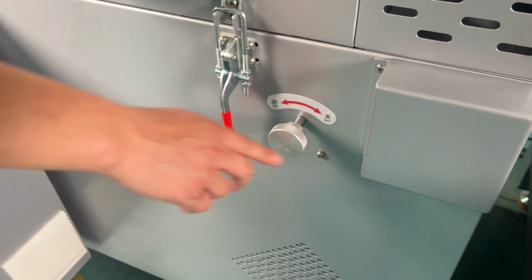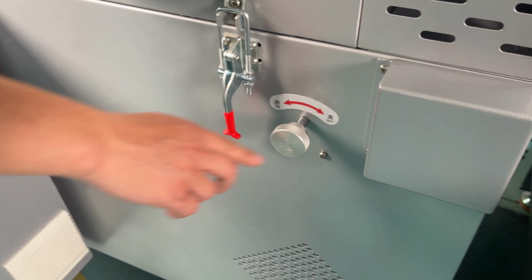On the right side of the heat tunnel, there is a knob that controls the bottom air vent. Turn counterclockwise to open the vent, and clockwise to close it. Normally, this vent is kept open. If you don't need bottom hot air, you can close it. Otherwise, keep it open.